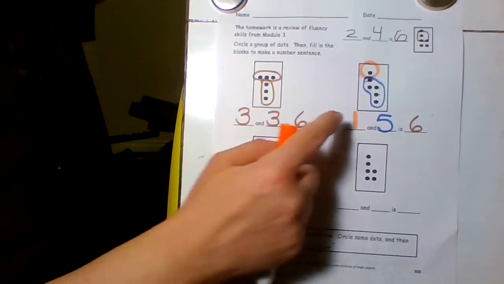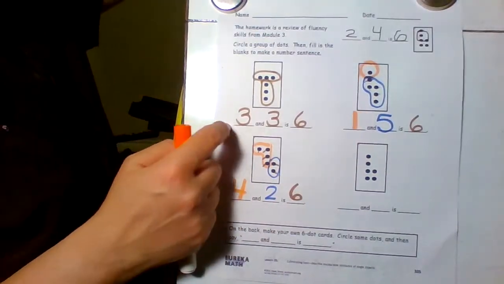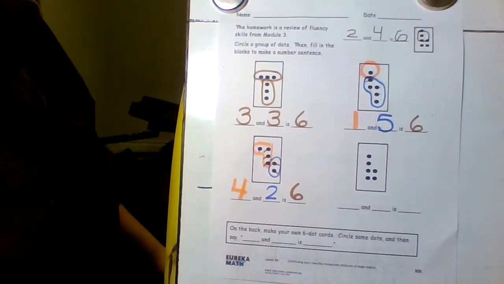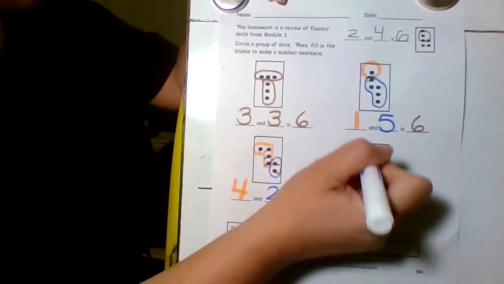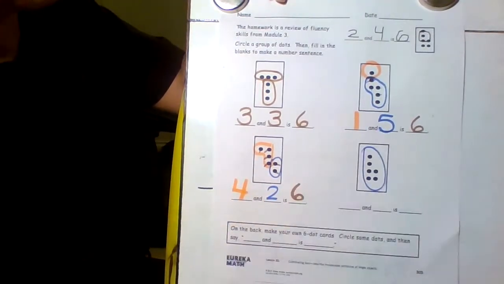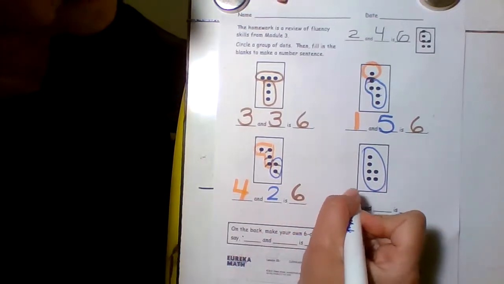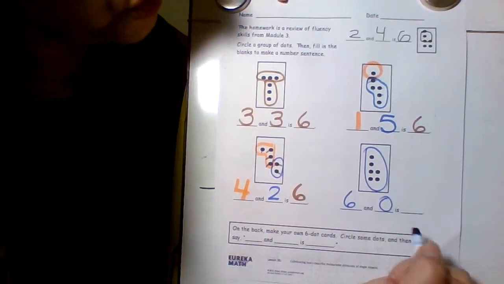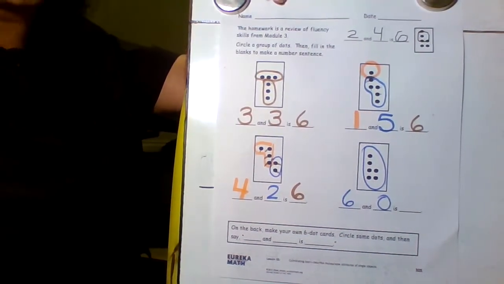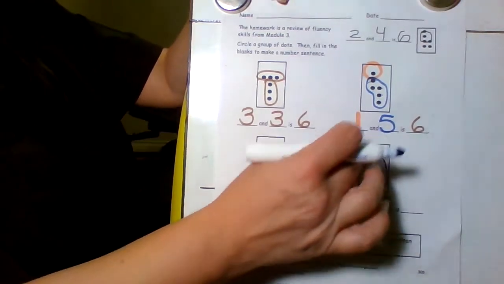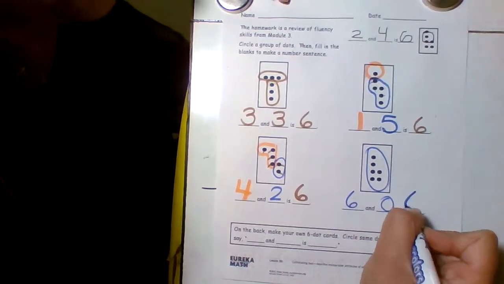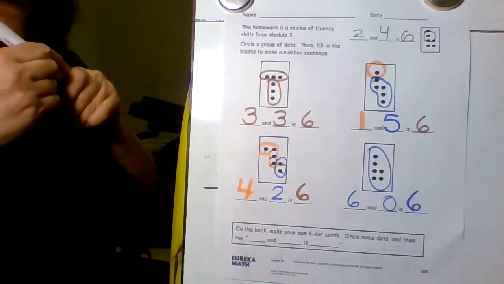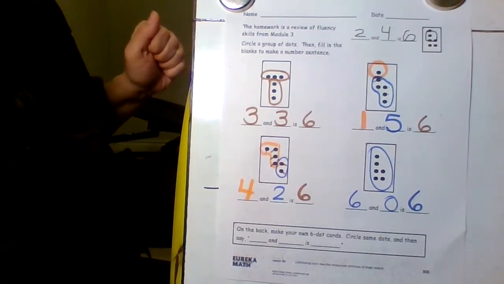Alrighty, so it looks like we've done 1 and 5, 4 and 2, 3 and 3. There's no other way of doing it except one that I could think of, which could be all of them, all 6, and 0. Remember, 0 means nothing, right? So if all of them are in that group, then none are out of the group. And that would make 6. Very good then.